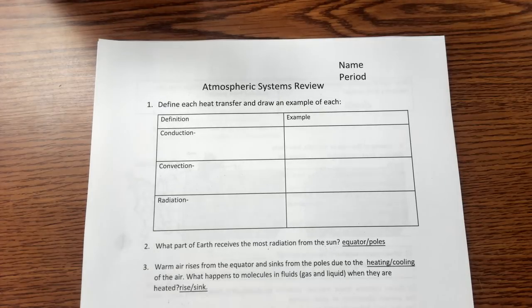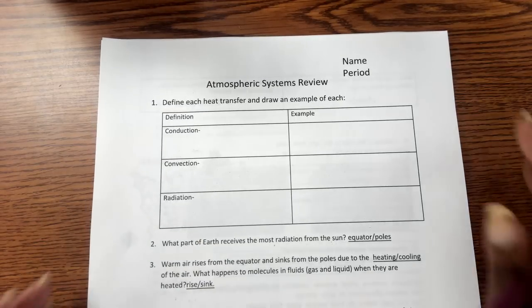All right, so we started this unit talking about water in terms of cohesion, adhesion, and surface tension. I'm going to talk about that a little bit later in the video because it's a little bit later on in the review sheet. So let's go ahead and dive in.